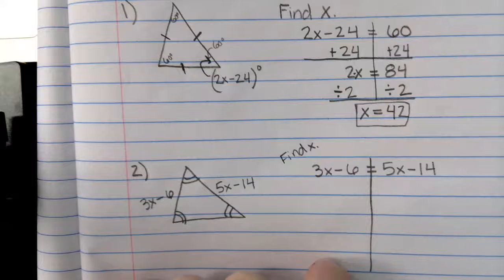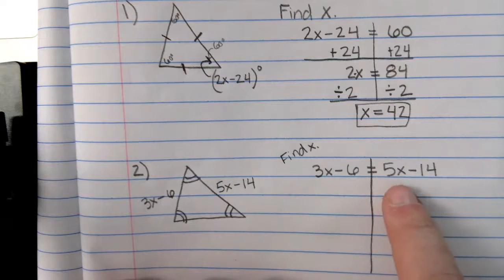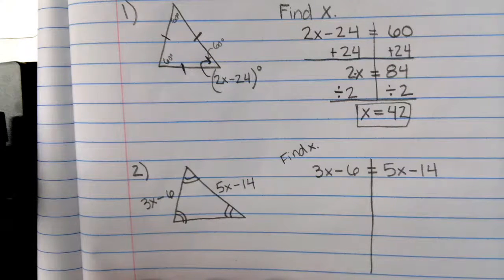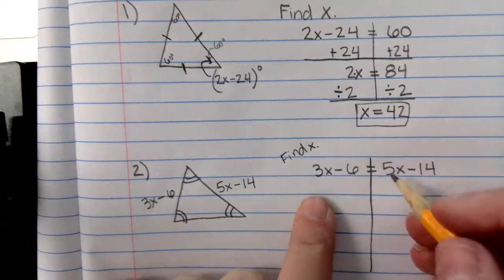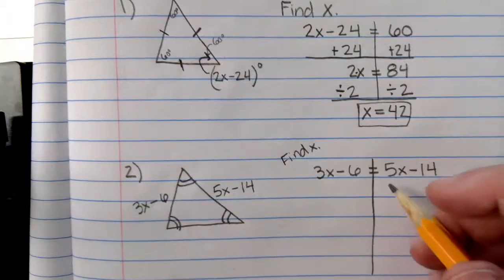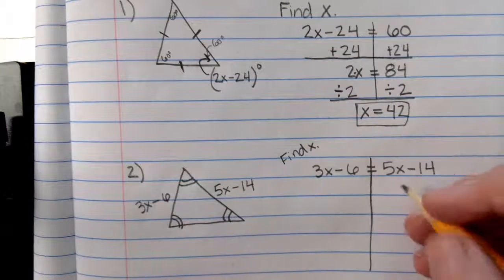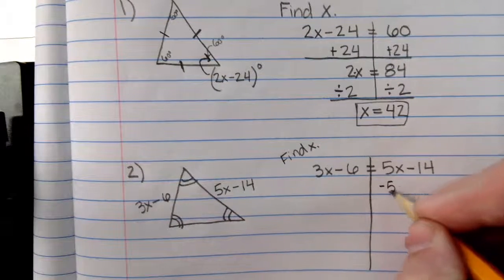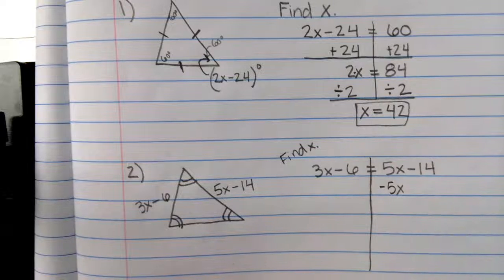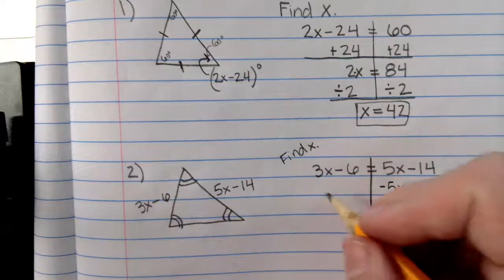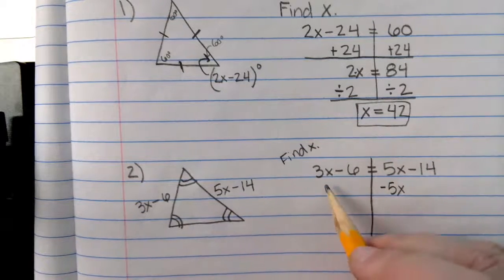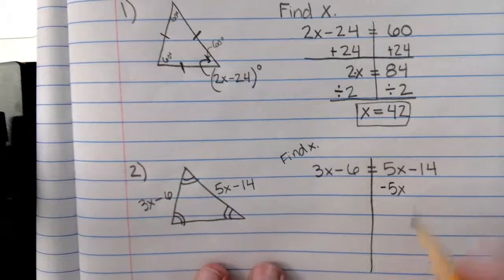Do you guys want to eliminate the 3x or eliminate the 5x? Yeah, I always like mine over here. So if I eliminate a positive 5x, how could I completely get rid of it? Minus. And if I do that on one side, and on the other side, where am I going to put that? Underneath the 3 or the 6? 3.